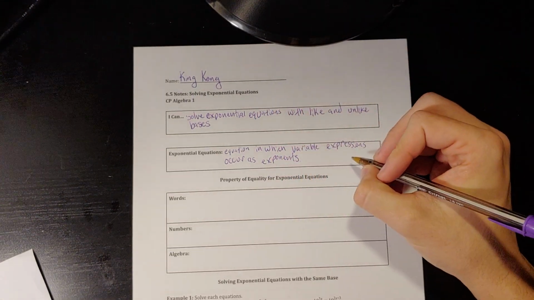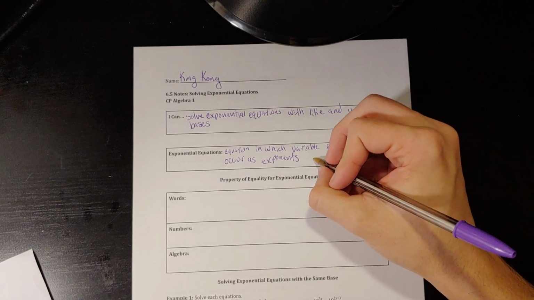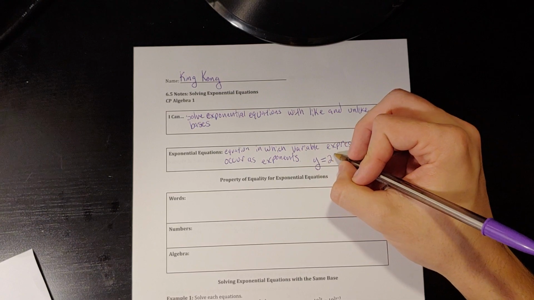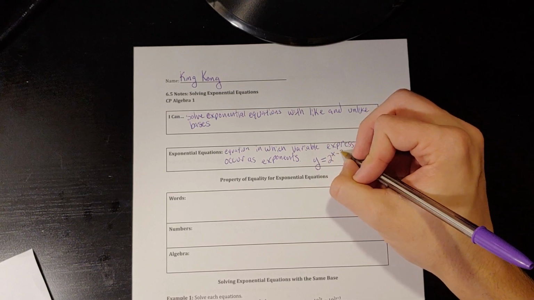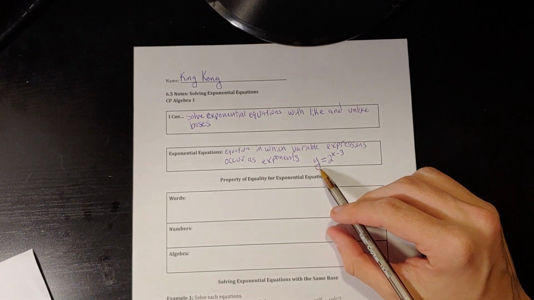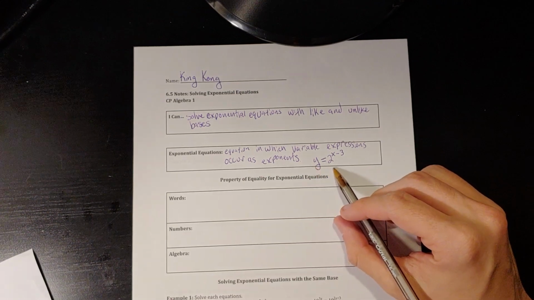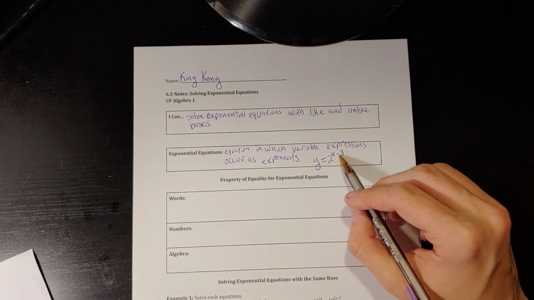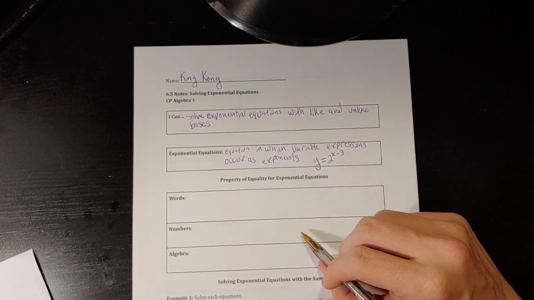So for example, we'll have y equals 2 to the power of x minus 3. So we have an equation because we have a y equals, and it's an exponential equation because in our exponent we have an algebraic expression, which we have seen before.